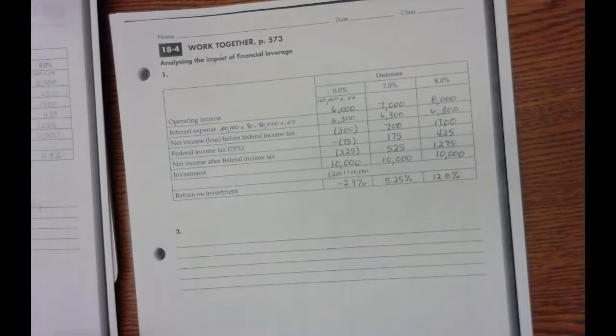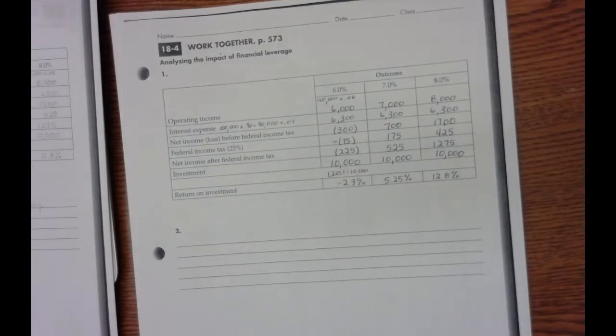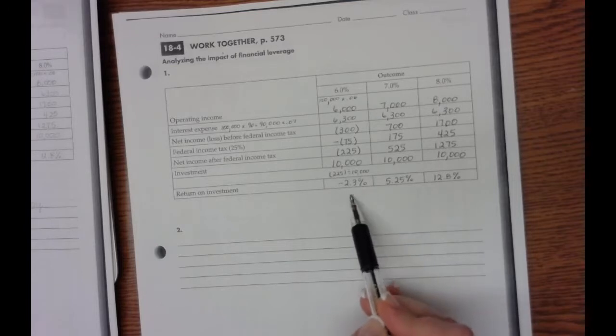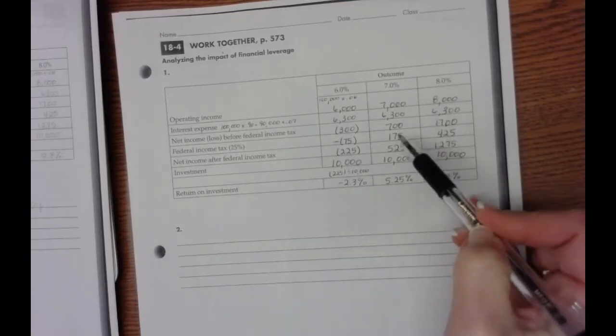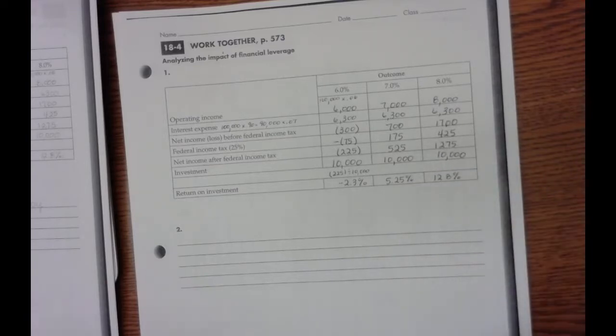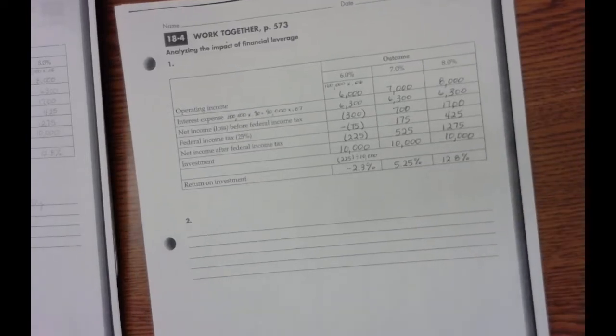So now that we have all of this data, we're now being asked in number 2, under what conditions should KMT Stores renovate the store? So that if we're looking at this, obviously it's not going to be at the 6% because we're losing money. So only at 7% or greater, we should go ahead with this project.